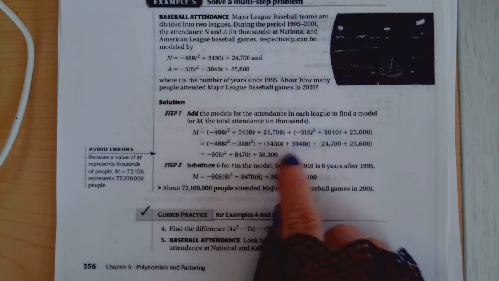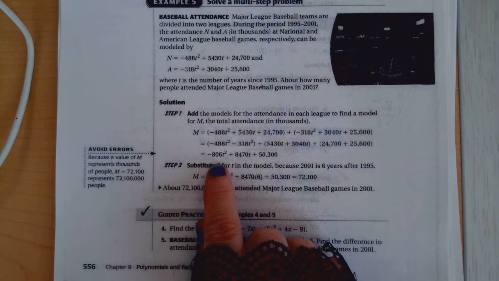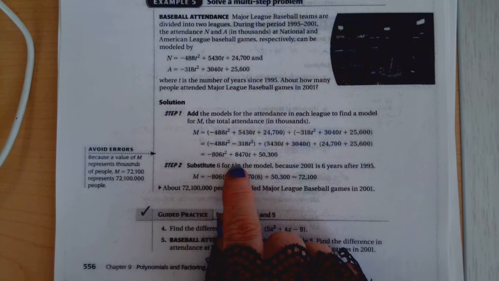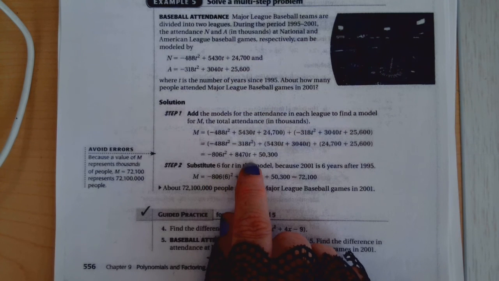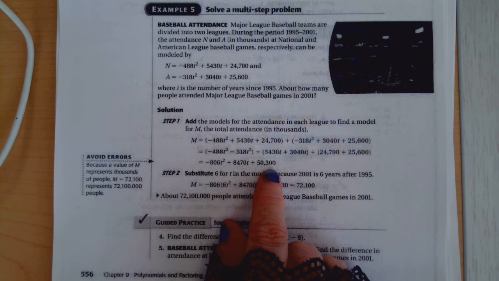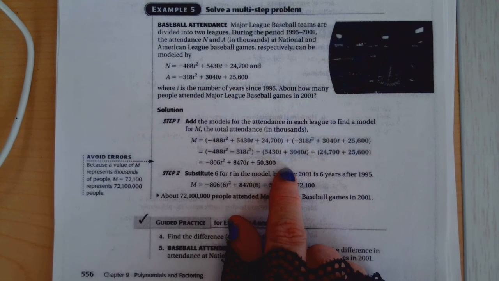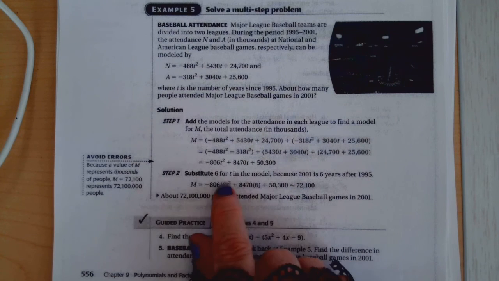When you add all like terms together, you ended up with negative 806 T squared plus 8,470 T plus 50,300. So that is your new polynomial when you added these together.